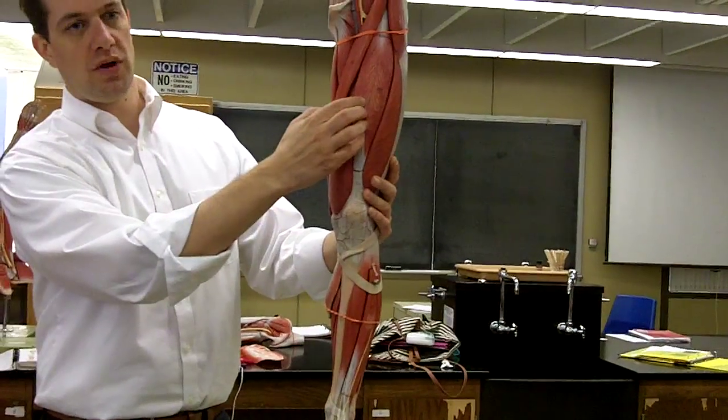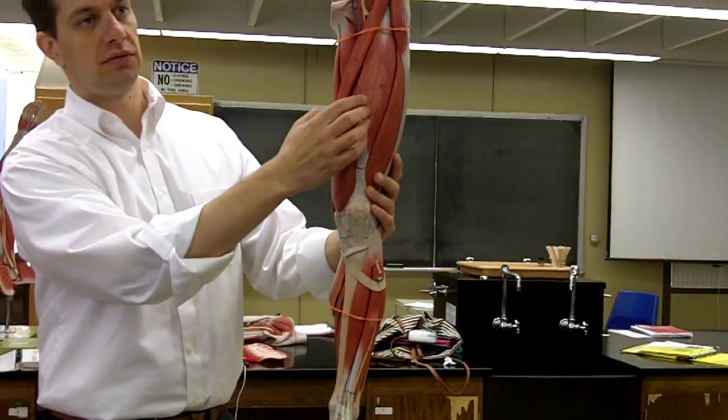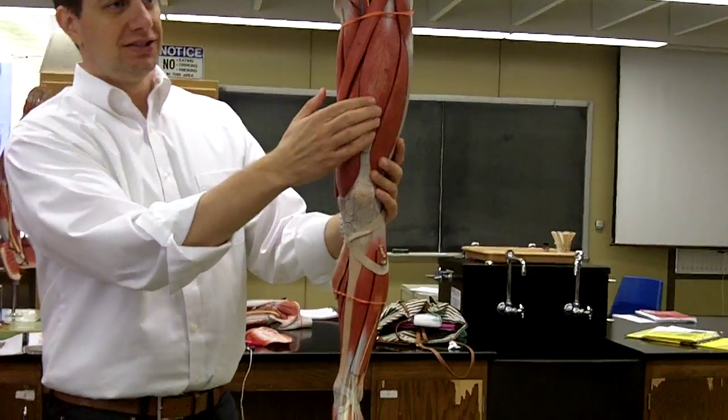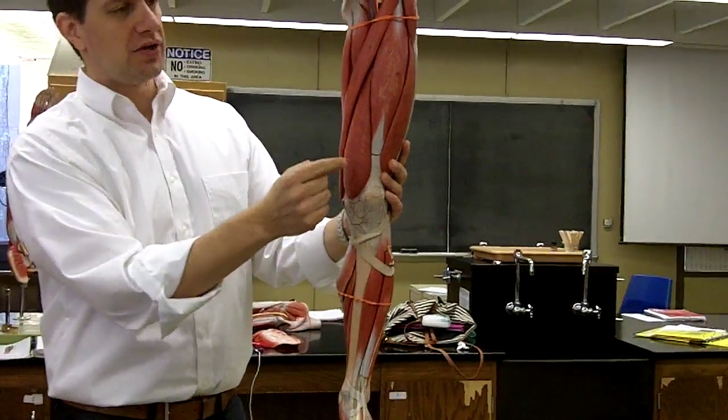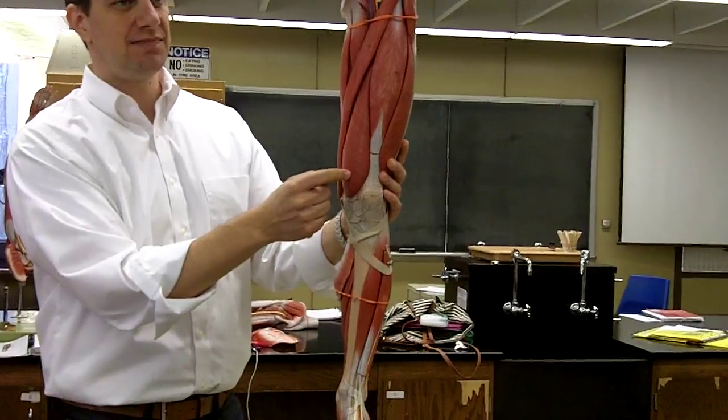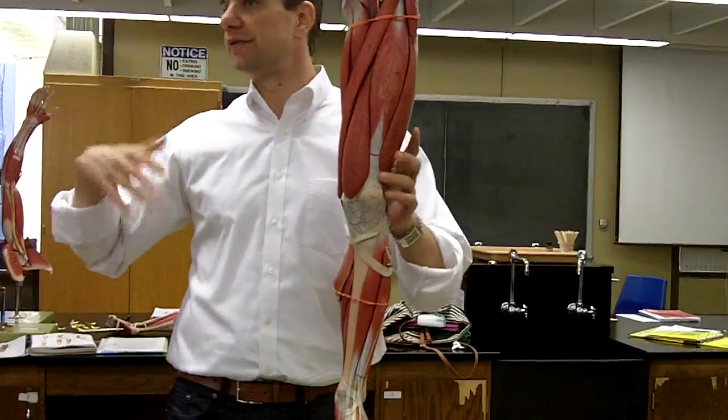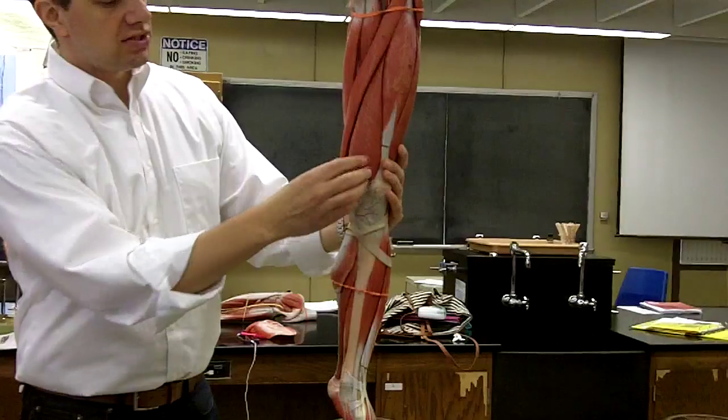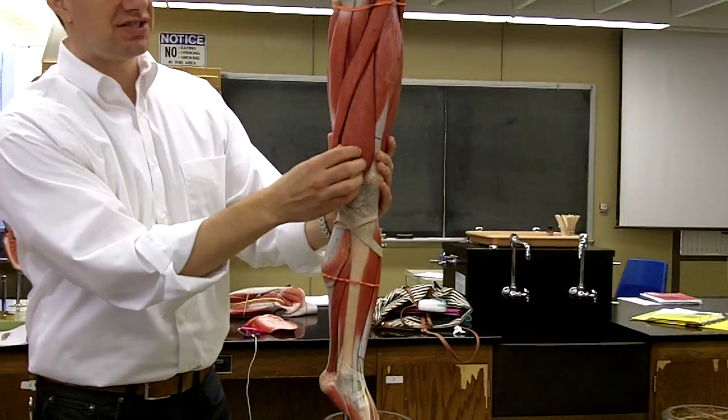Okay? So this right here is called the what? Rectus. Good, okay. So what do we call this right here? This is called the vastus medialis. Vastus means what? Large, or wide. So this is what? Vastus medialis, because it's on the medial side.